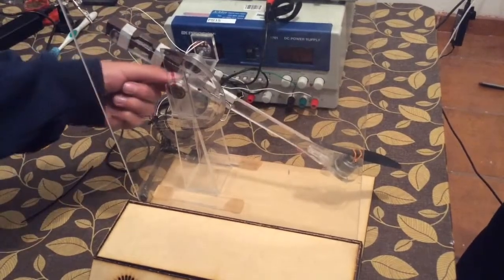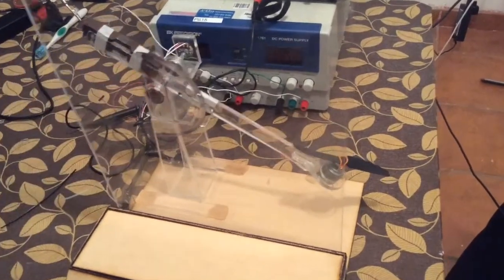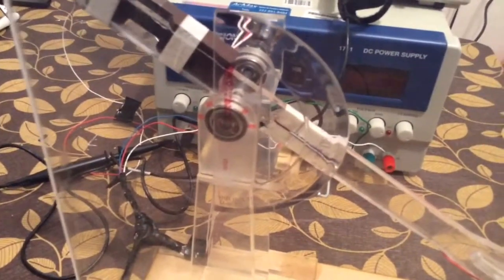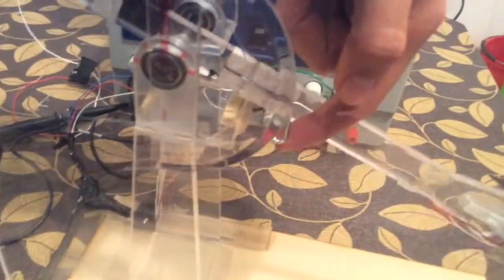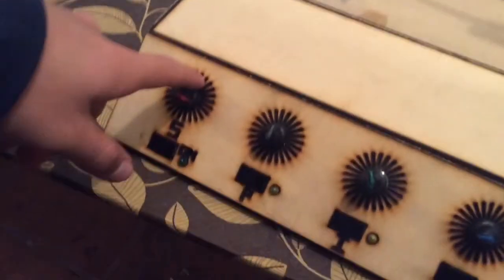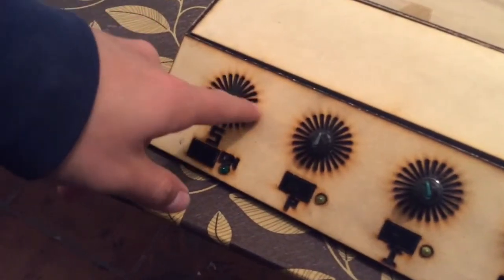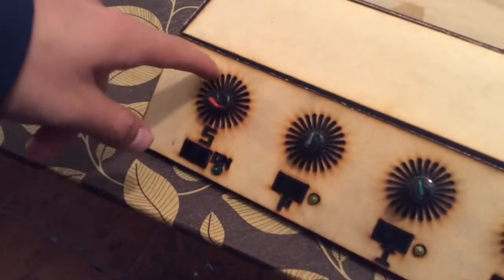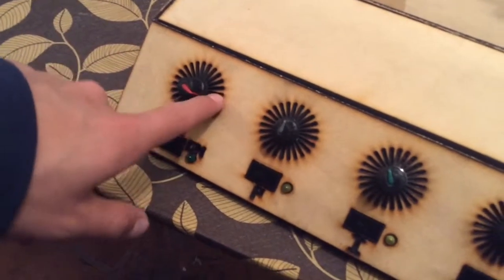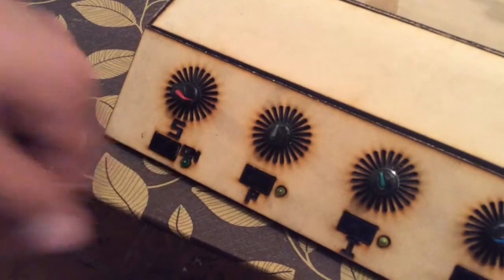We use a potentiometer to measure the angle, and a transporter with this little indicator. Also, here we have the set point. Using these lines, we can know where's the set point. Each line, each division is of 15 degrees.